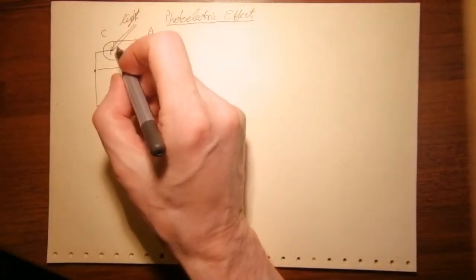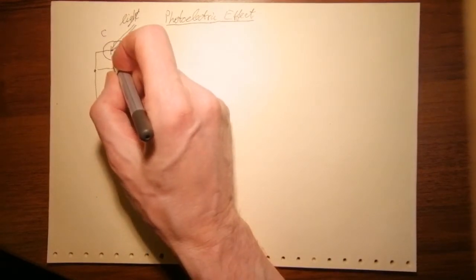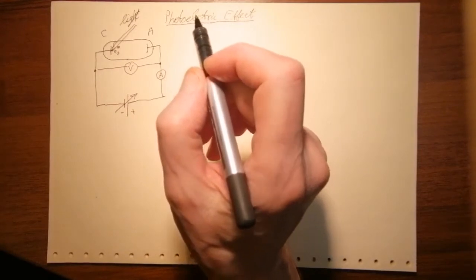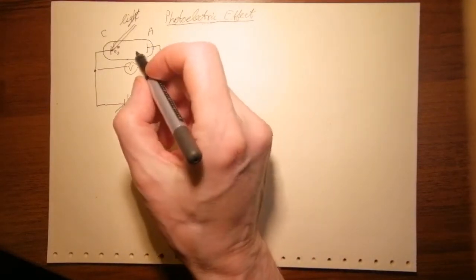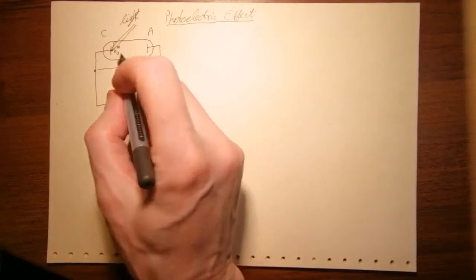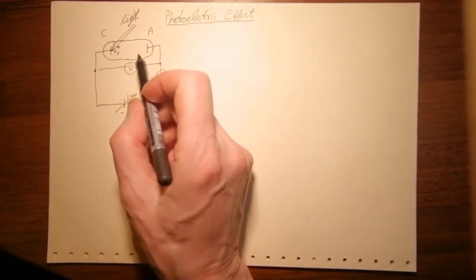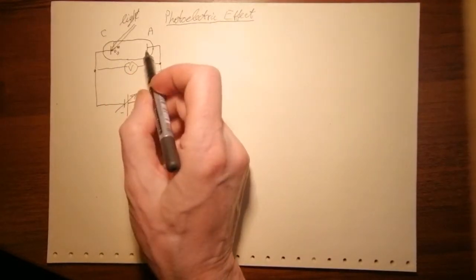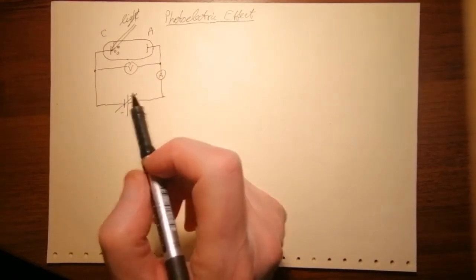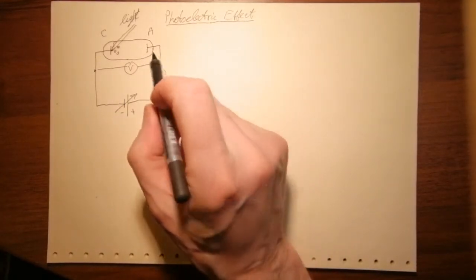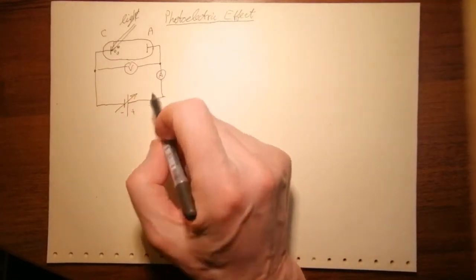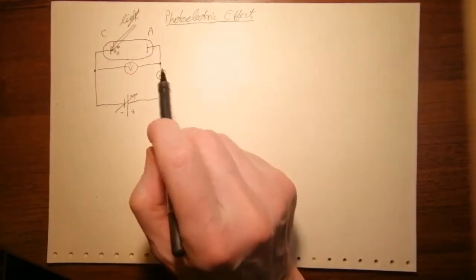In this case, there will be electrons knocked out from the cathode surface, and these electrons will be accelerated by the electric field between cathode and anode. Because electrons are negative, they will go to the positive electrode, and they will reach this electrode and create some current in the circuit which can be measured.